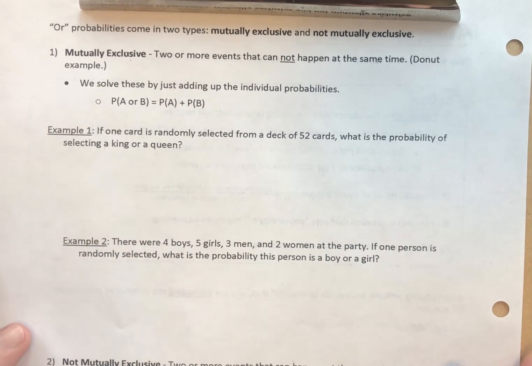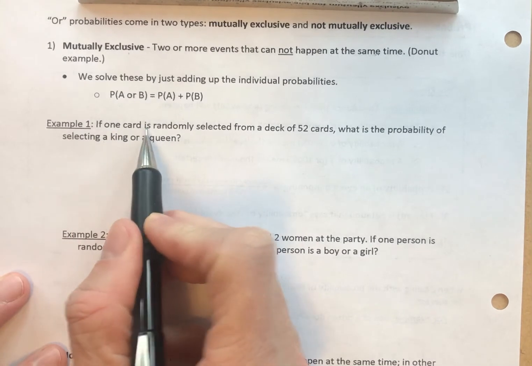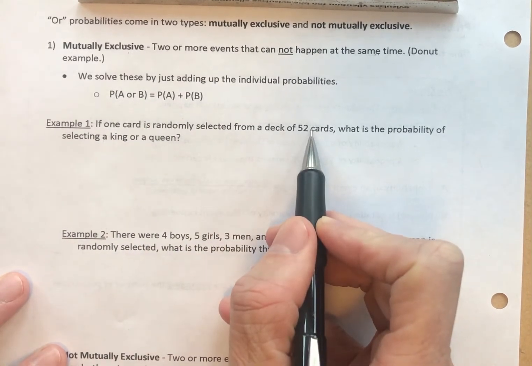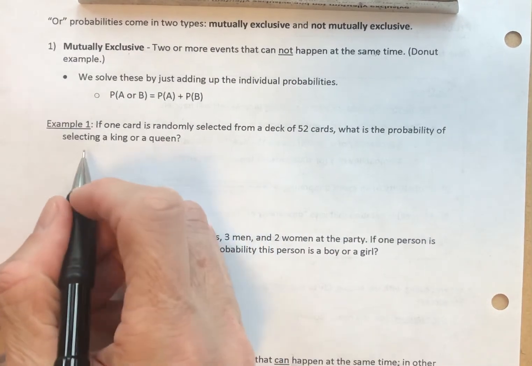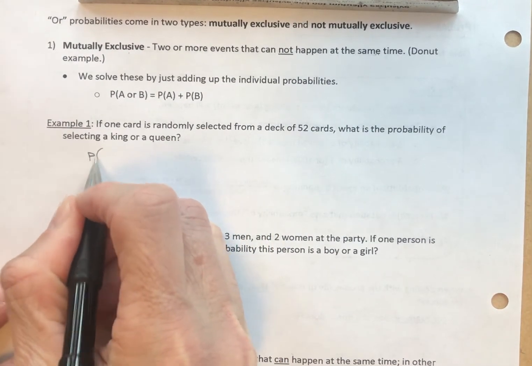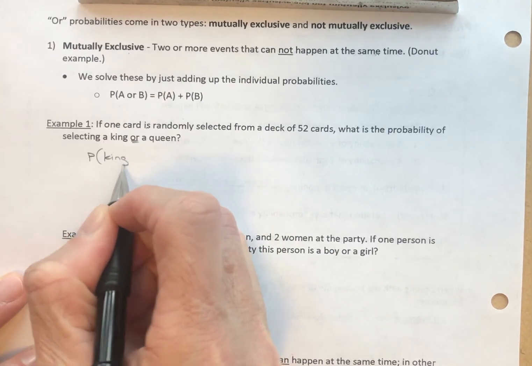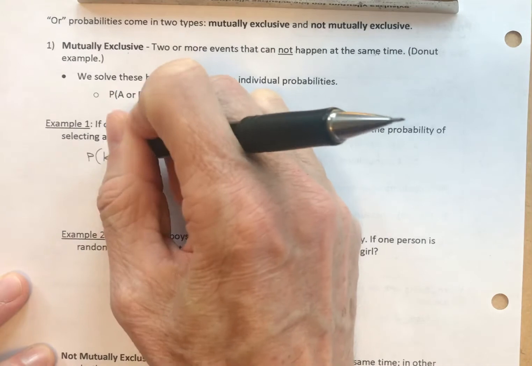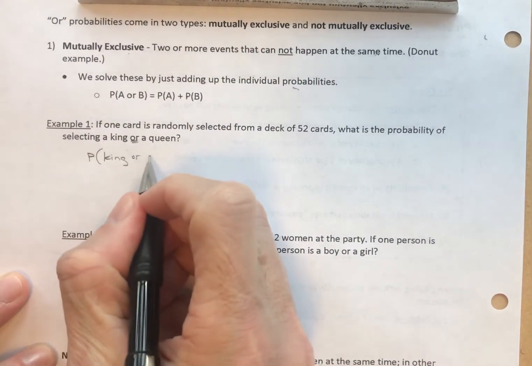Let's take a look at two additional examples. We're going to select one card from a deck of 52 cards. What is the probability of selecting a king or a queen? Okay, so probability, there's that word OR. Probability of a king, oops, I don't want to close my parentheses yet, that's my mistake, or a queen.